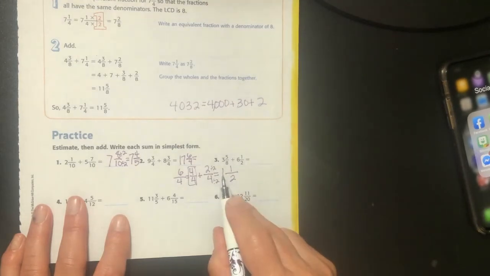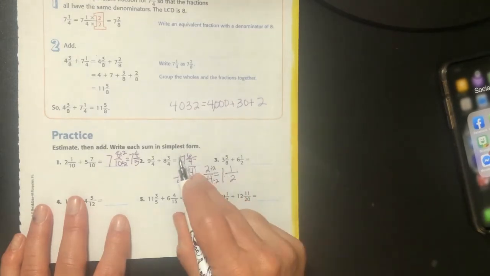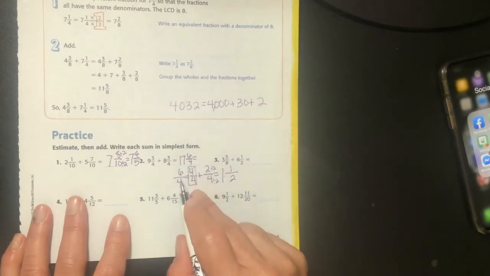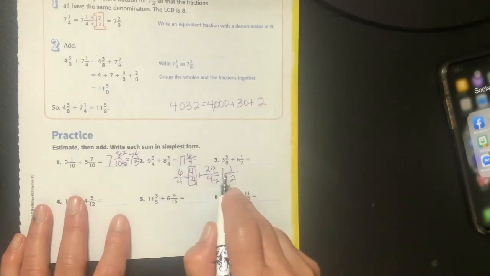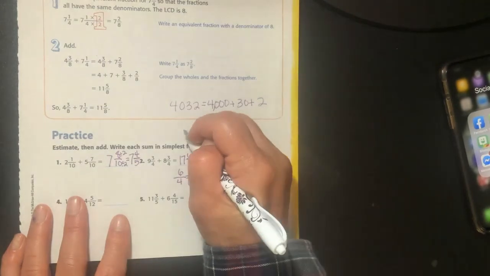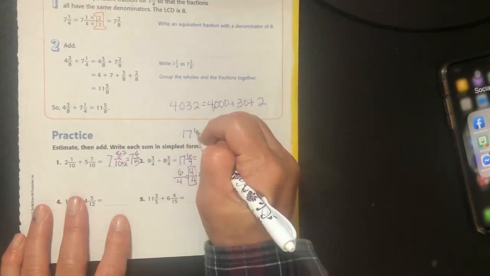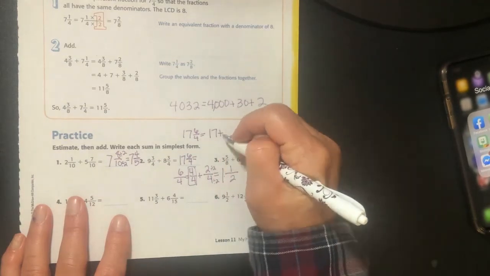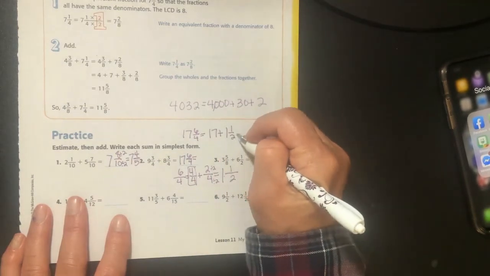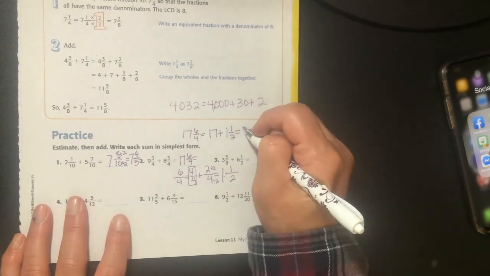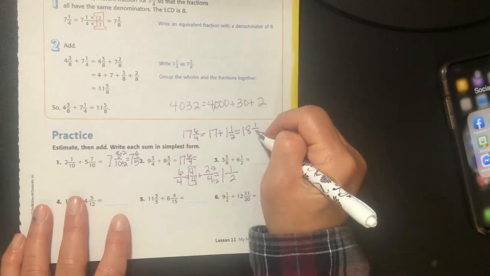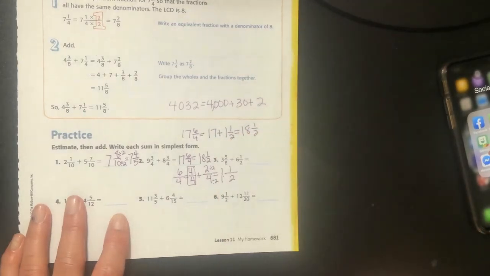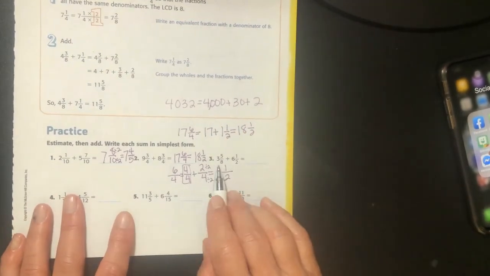So I'm going to add my 1 to my 17. Right? My 6/4 is my 1 1/2. My 6/4, I change it to 1 1/2. So this would be like writing 17 6/4 is equal to 17 plus 1 1/2. 17 plus 1 is 18 and my half. So this is going to be equal to 18 1/2. Final answer.